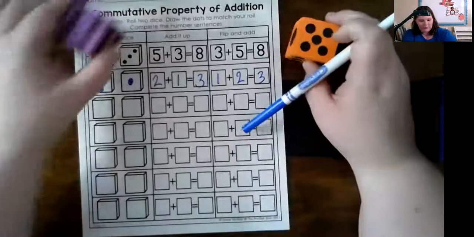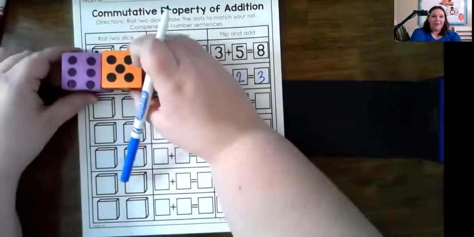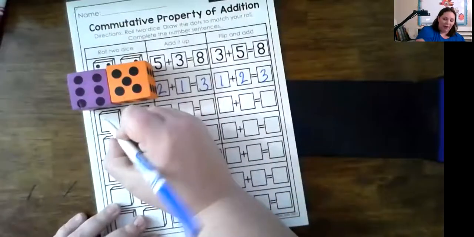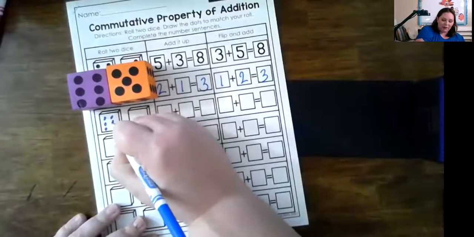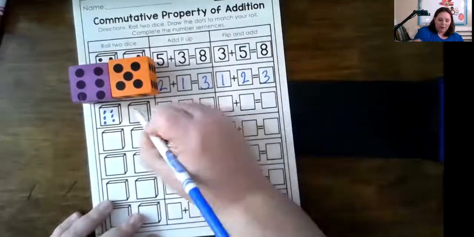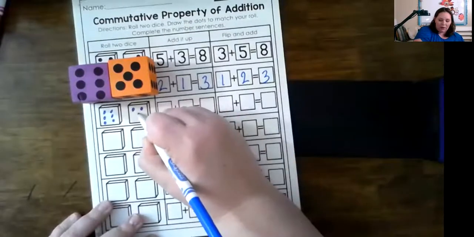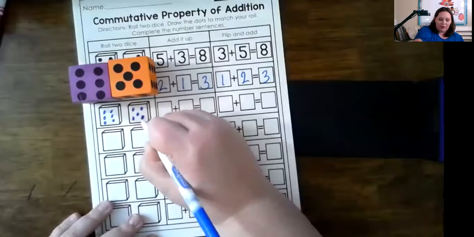Oh, okay, so I rolled 6 and 5. 1, 2, 3, 4, 5, 6 in that one. And then 1, 2, 3, 4, 5.